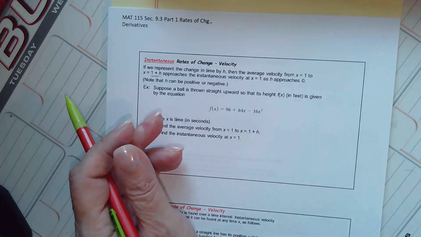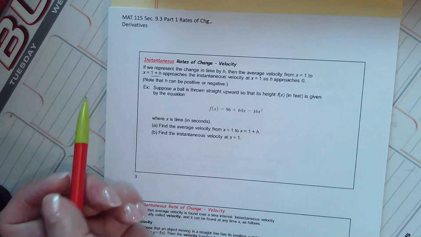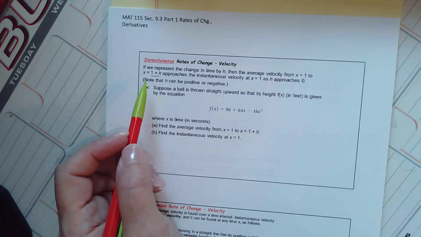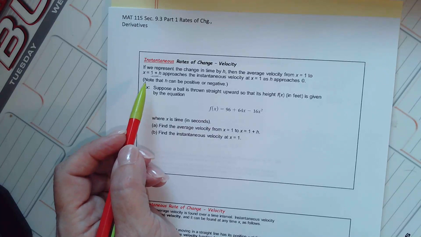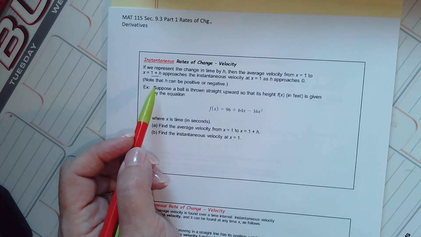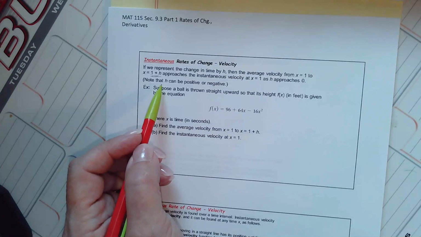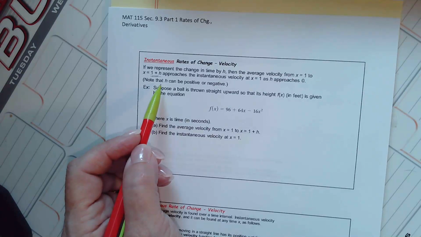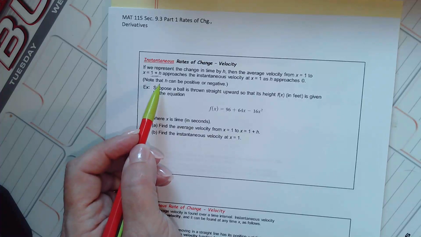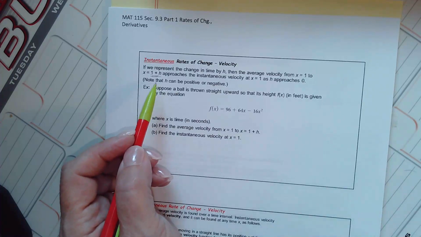Okay, so this h could be anything. It's just a change in time. And if I want that time change to be really, really small, to make it instantaneous, almost like every blink of an eye, I want a really small value for h. Now, this is the truth. It'll approach 0, but it could be a positive value, really, really small. It could be a negative value, really, really small, just like we were talking about in class the other day.